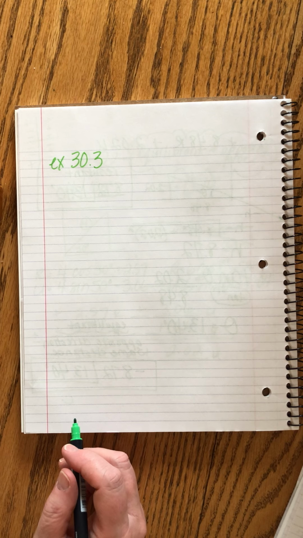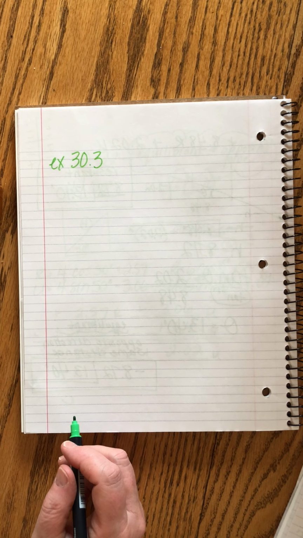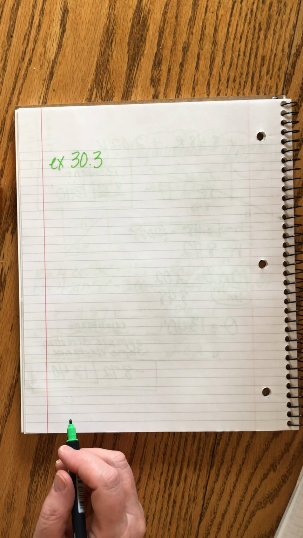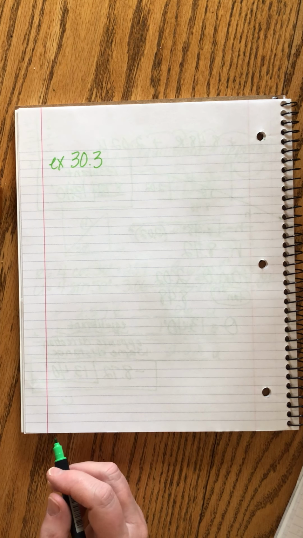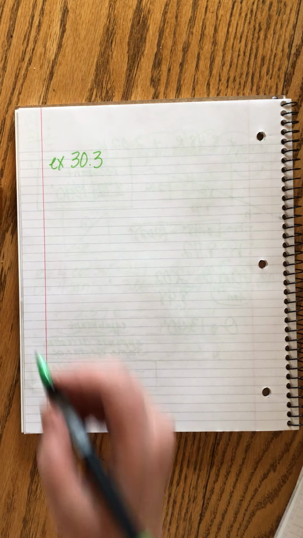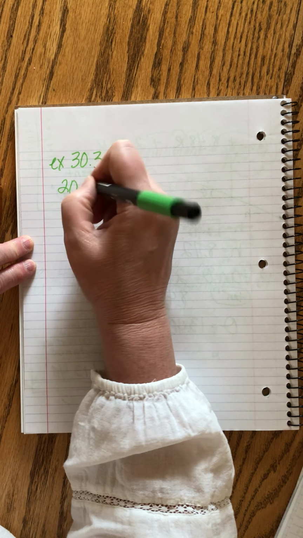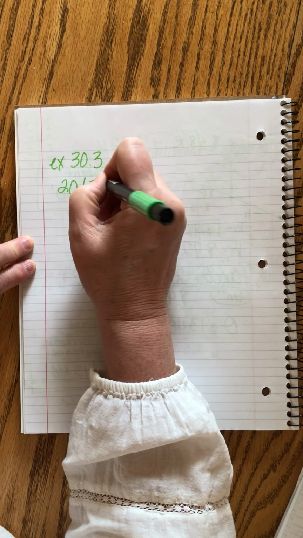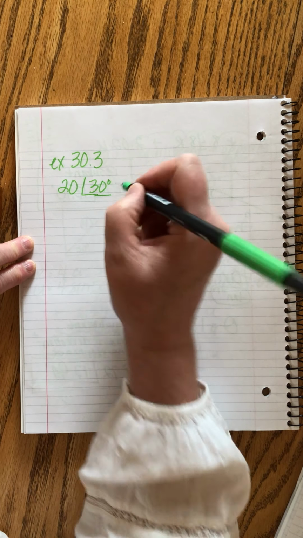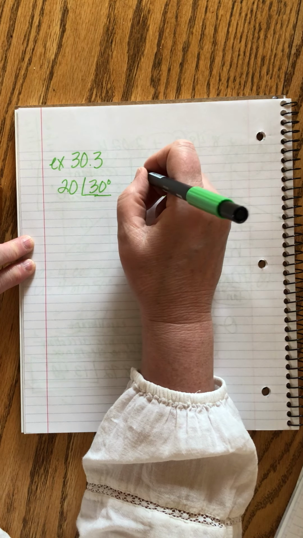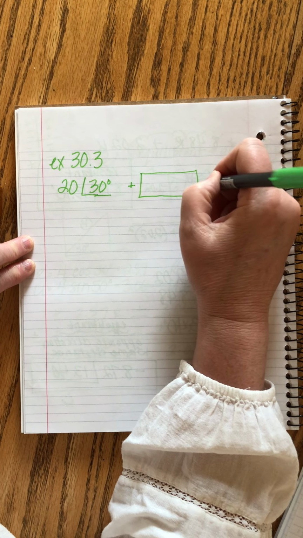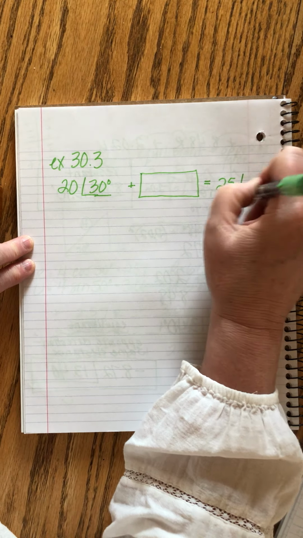All right, what vector force must be added to a force of 20 newtons at 30 degrees to obtain a resultant of 25 newtons at 0 degrees? What in the world? Okay, so what John's saying is, here's one angle, and we're going to add another angle, and the answer is going to be this, right?